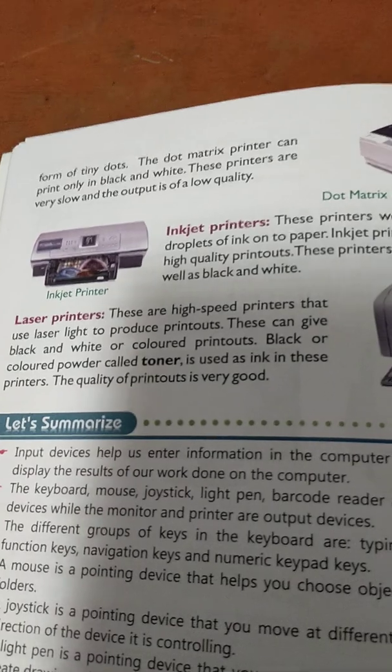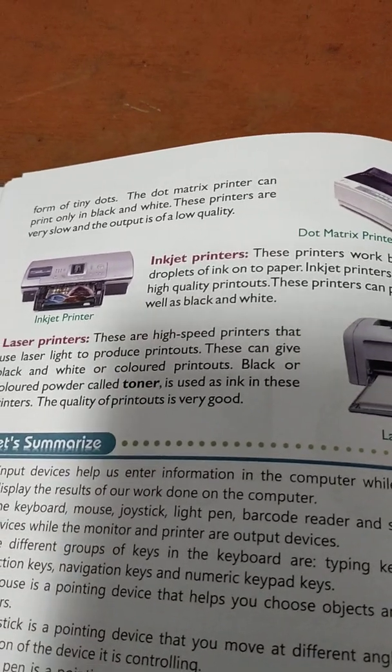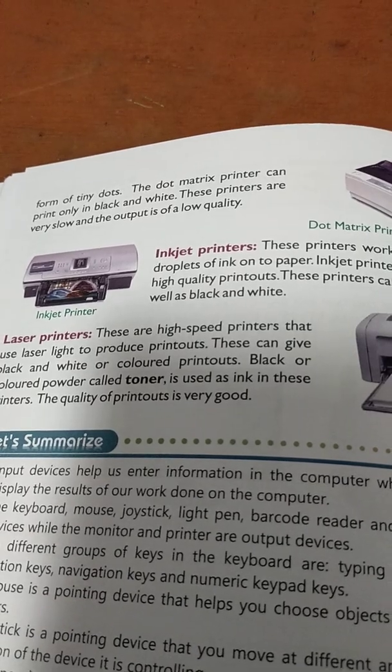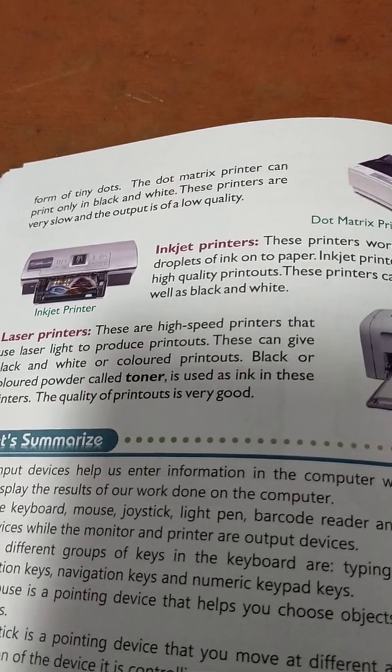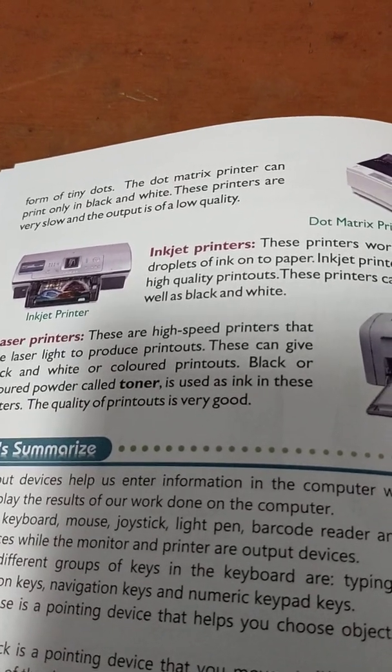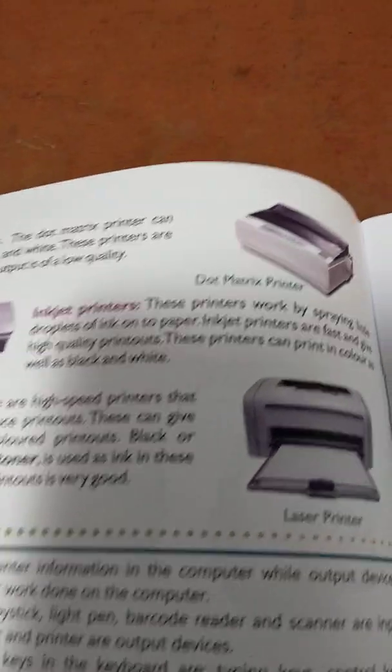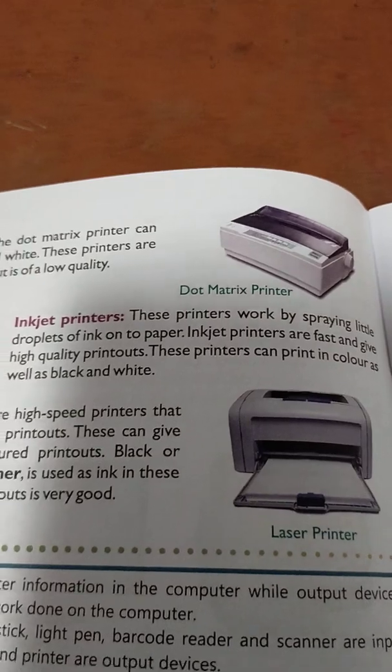It gives only black and white printouts. These printers are very slow, and the output is of very low quality. This is a very old model printer.